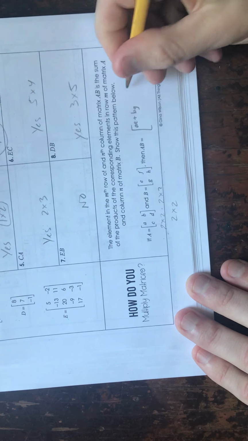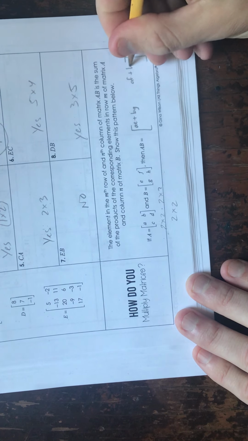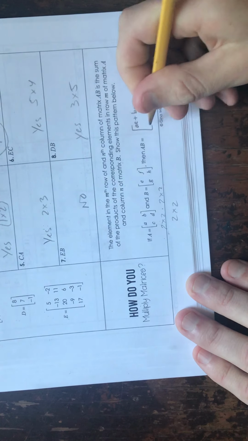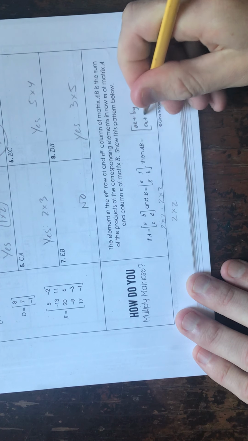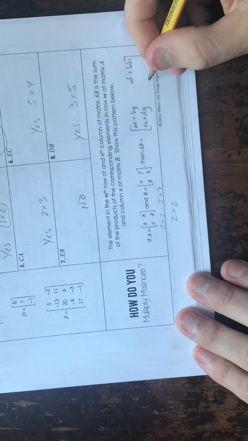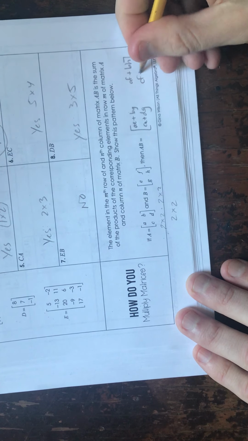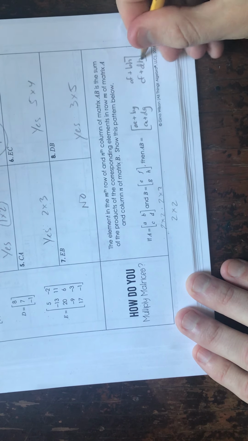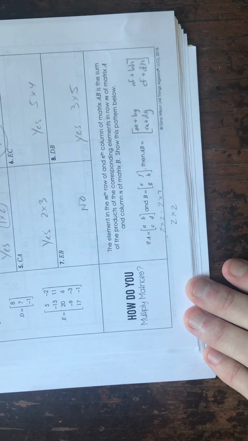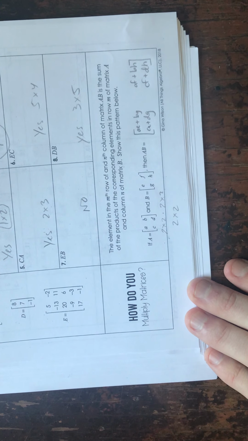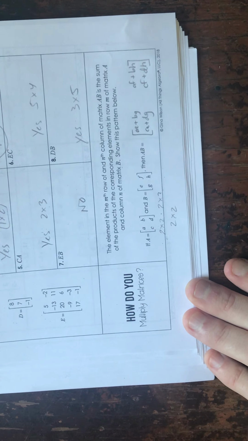Then we're going to have AF plus BH. We'll have CE plus DG. And then CF plus DH. So remember, these are all going to be numbers when we're actually multiplying, so it's going to look a lot prettier than that.